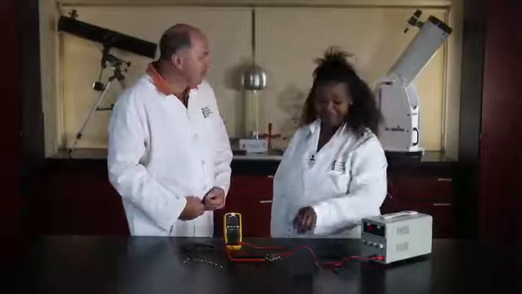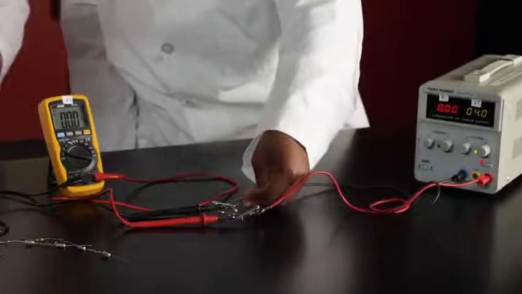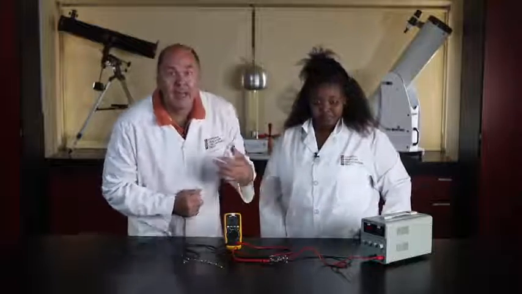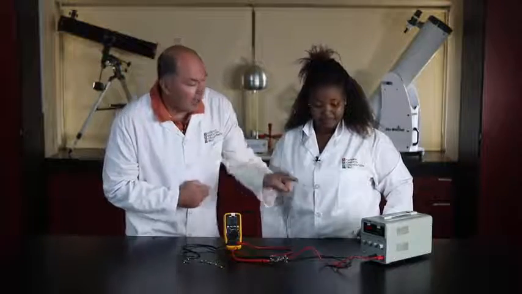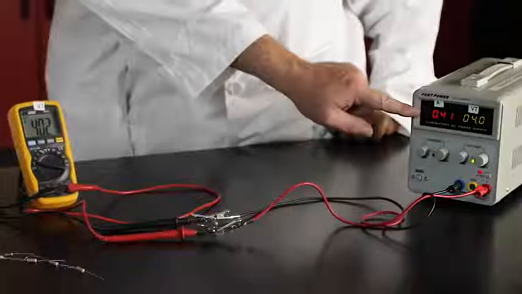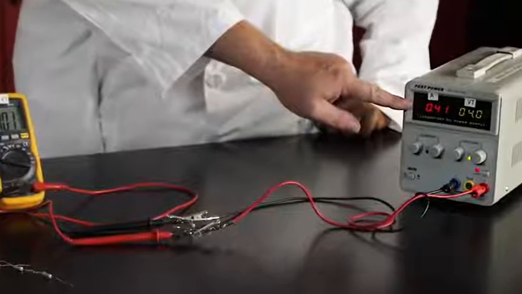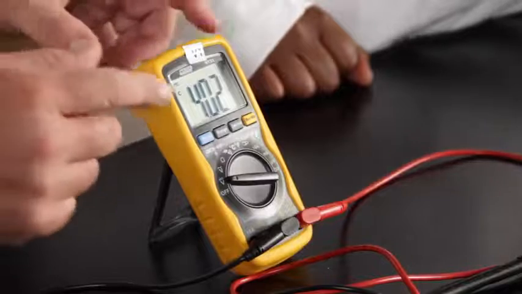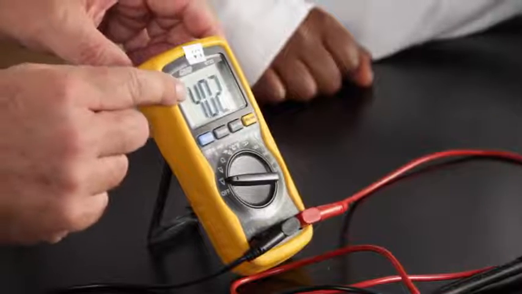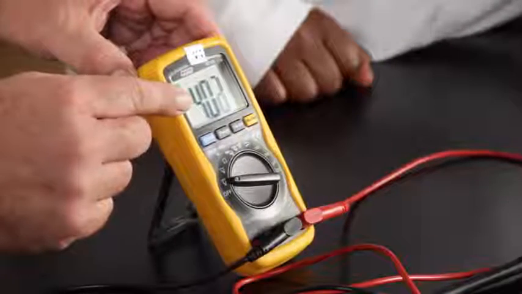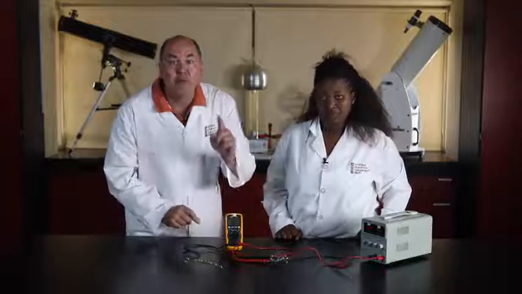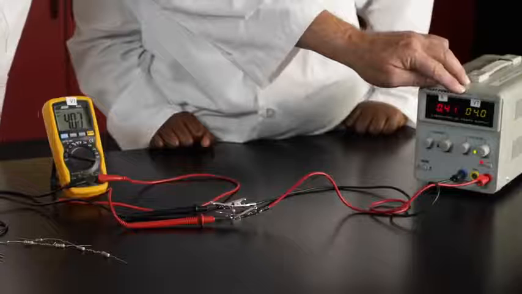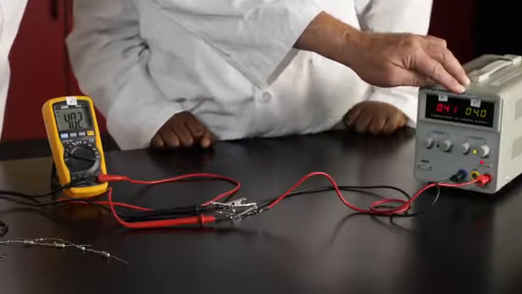Please close the switch now, Joyce. Let's take the first readings. The circuit is working. The current reading in the circuit over here is 0.41 amperes. The voltmeter reading across the resistor is 4.02. And the voltmeter reading across the terminal of the power pack is 4.0 volts.